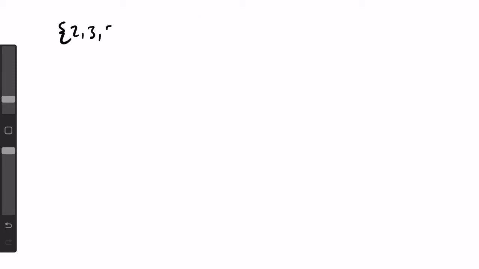Take the set {2, 3, 5}, and the relation less than. We can draw this sort of diagram thing, illustrating all the relationships between pairs of numbers in the set. 2 is less than 3, 2 is less than 5, and 3 is less than 5.